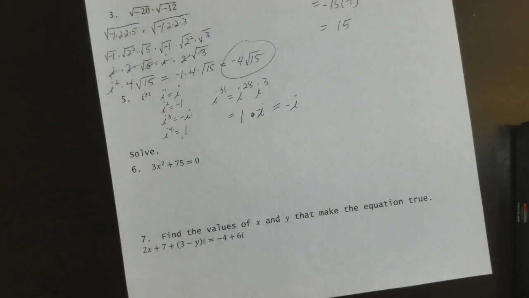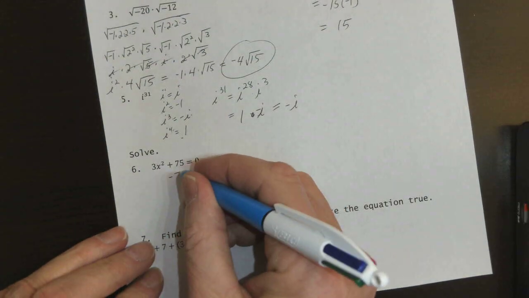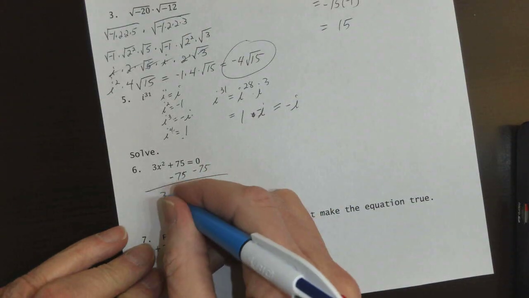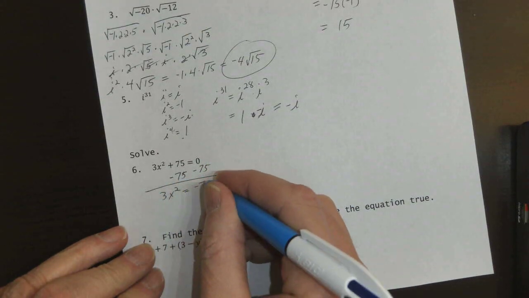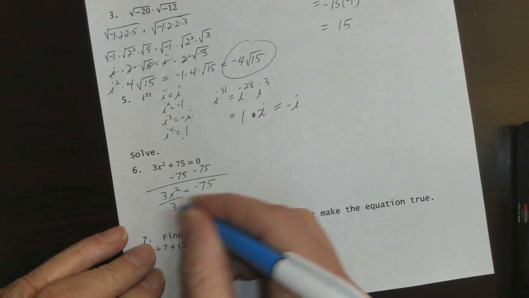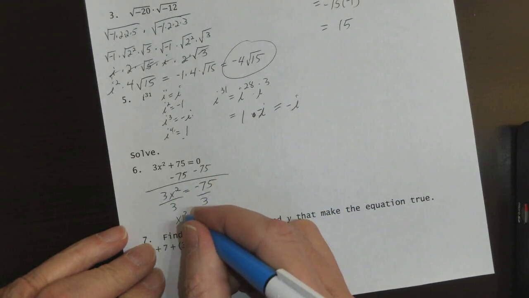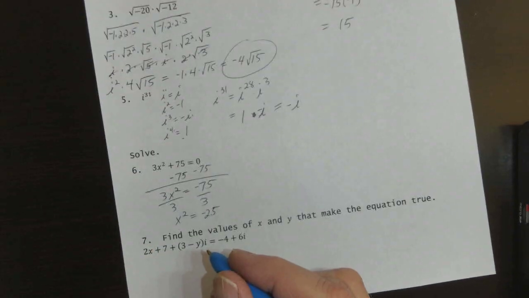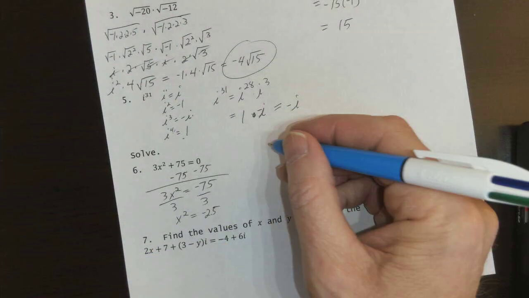Now, next problem here, 3x squared plus 75 equals 0. I'm going to subtract 75 from both sides. I got 3x squared equals negative 75. I'll divide by 3. I got x squared equals negative 25. All right.